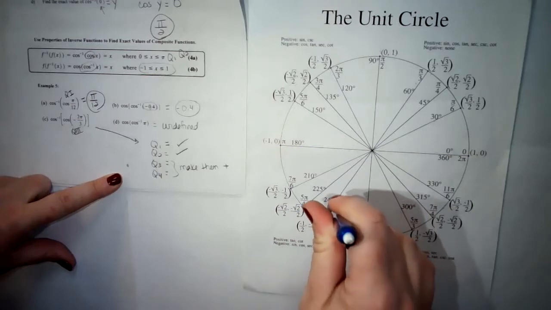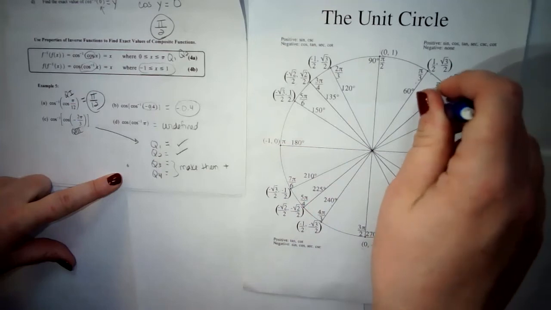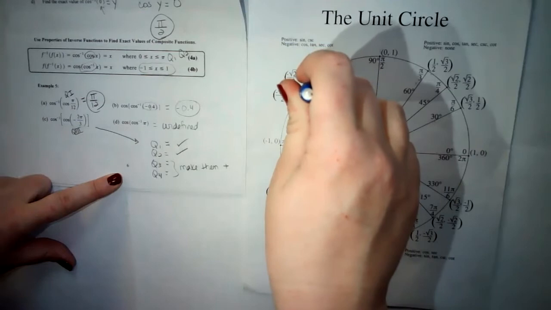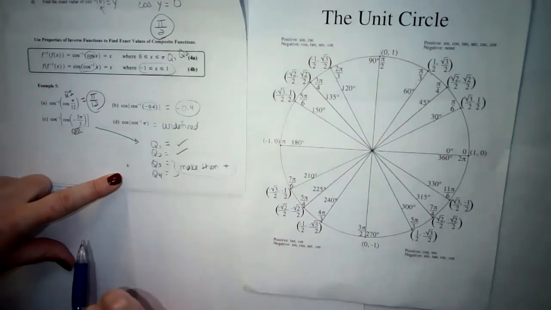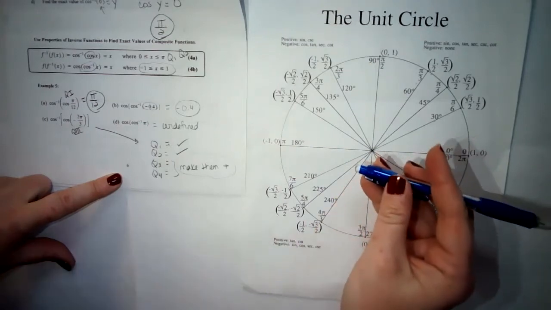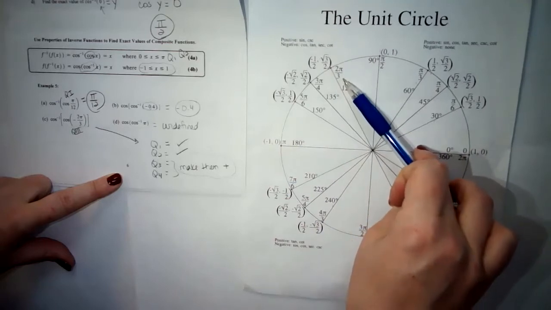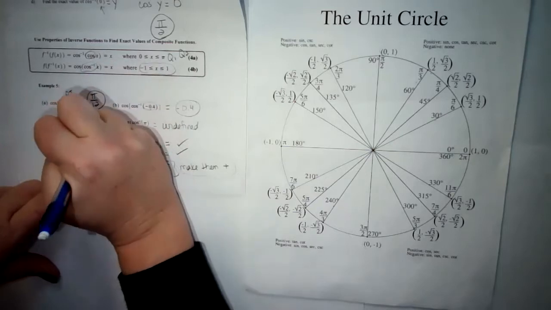So if I'm going to relocate him, do I need to relocate him to quadrant 1 or quadrant 2? Quadrant 2. Okay, so if I make him positive 2 pi over 3, where does that relocate him? Quadrant 2, exactly where I want him, where cosine's also going to be negative.